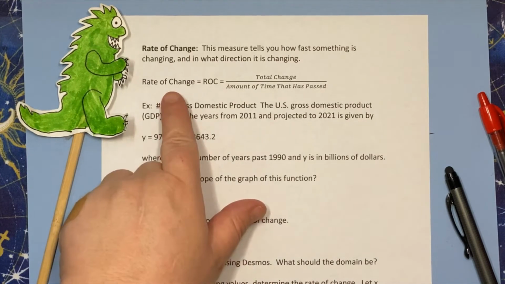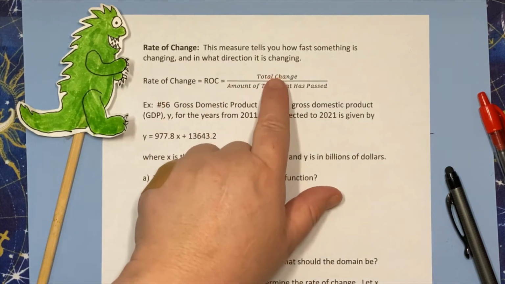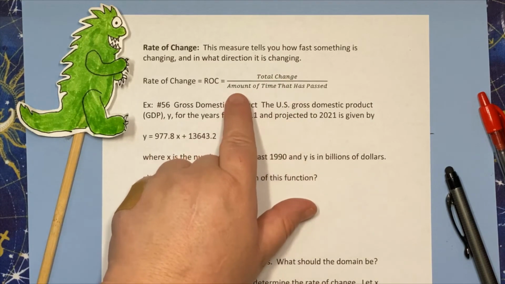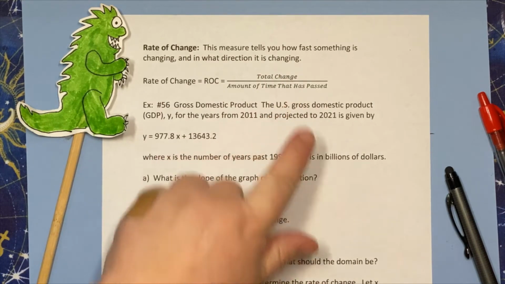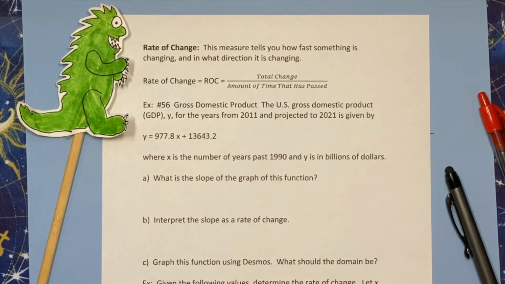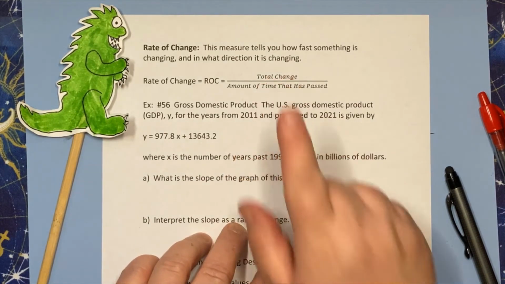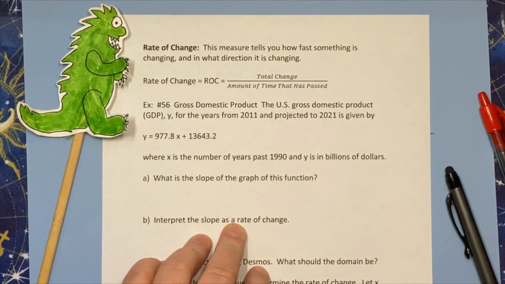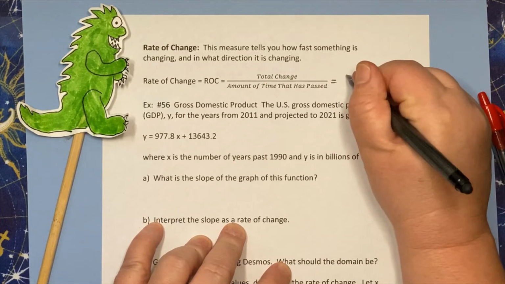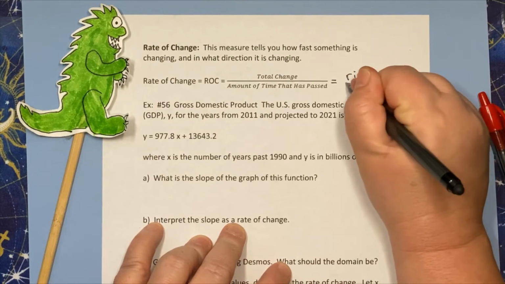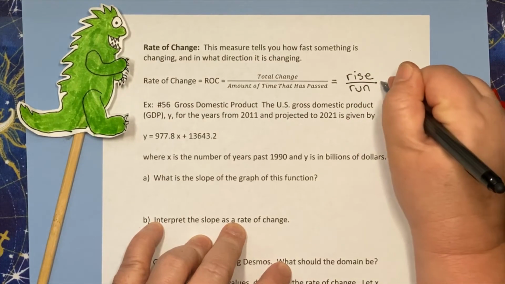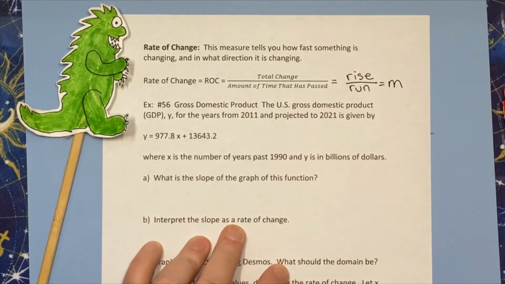So the rate of change is the total change divided by the amount of time that has passed. Wait a minute, that's a fraction. That's a fraction that's talking about change. What's change? Change is the difference. Wait a minute. That sounds like the rise over the run. Oh my goodness. It's our friend, the slope.